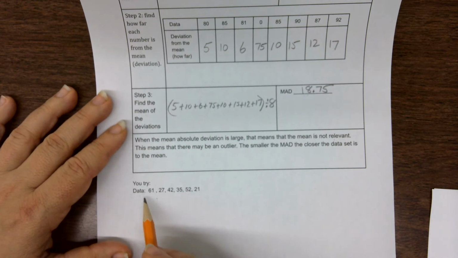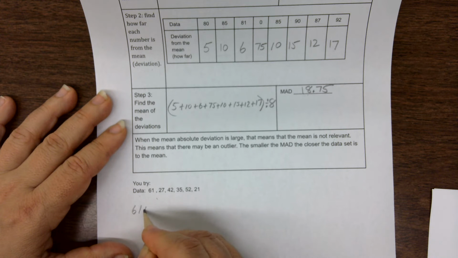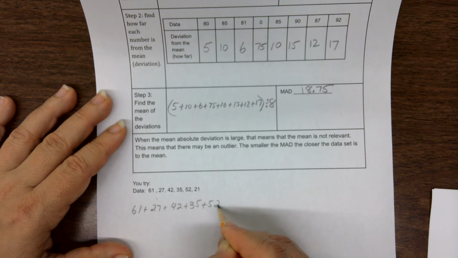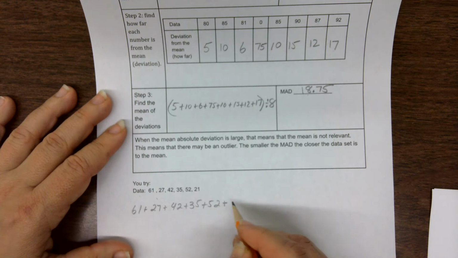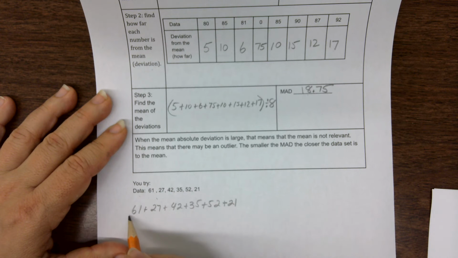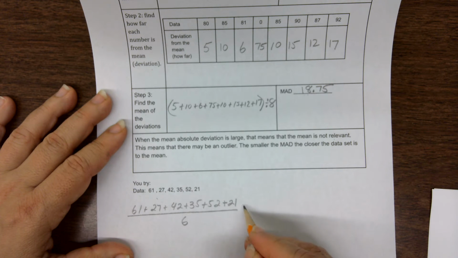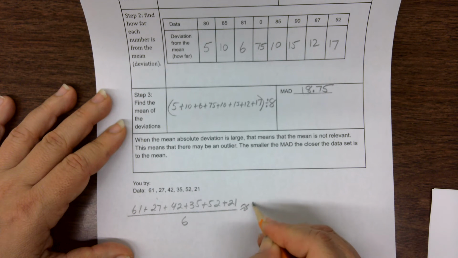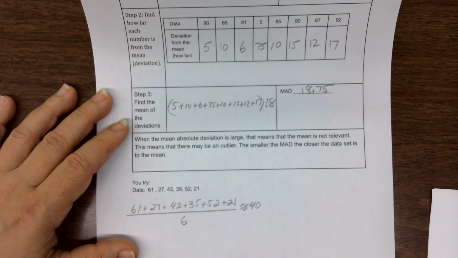Okay, so again, our first step, find the mean of these numbers. So I'm adding them. Okay, 21. And then I'm dividing it by 6. And my mean is going to end up to be a decimal. So because I'm doing my mean absolute deviation, let's just say approximately 40. Okay, that'll make our life a little bit easier.